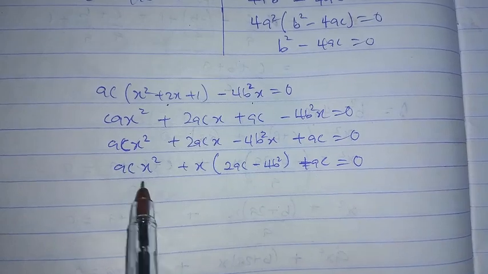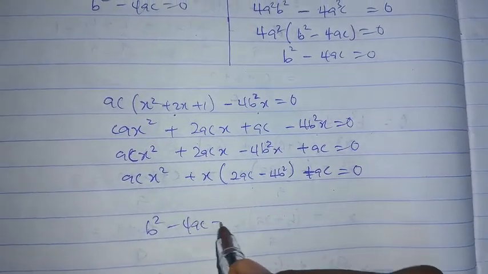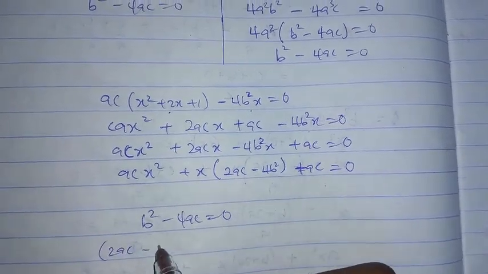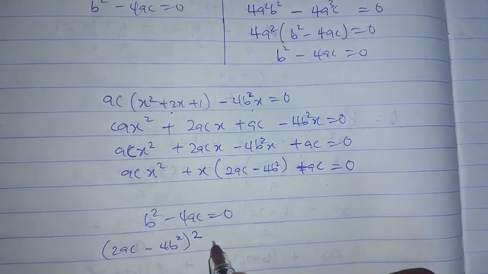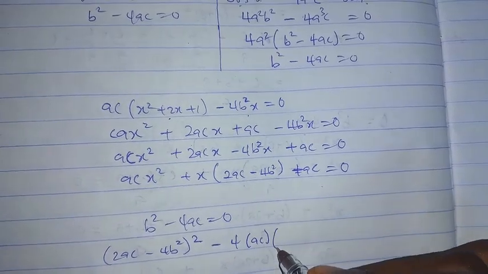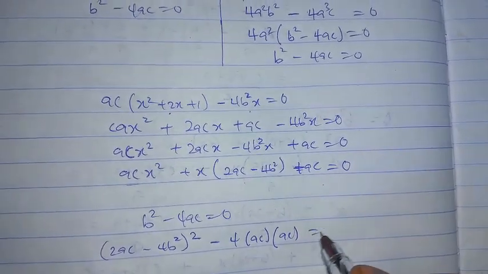Now I have it in terms of a, b and c. Now using b squared minus 4ac equals 0, my b is 2ac minus 4b squared, all squared, then minus 4. My a is ac. My c is ac. So it equals 0.